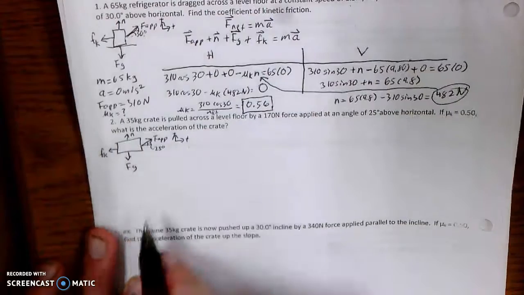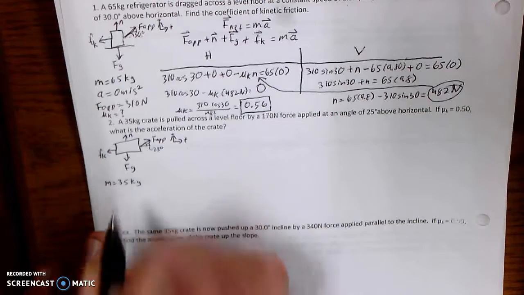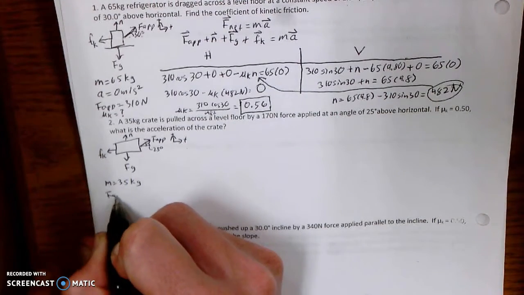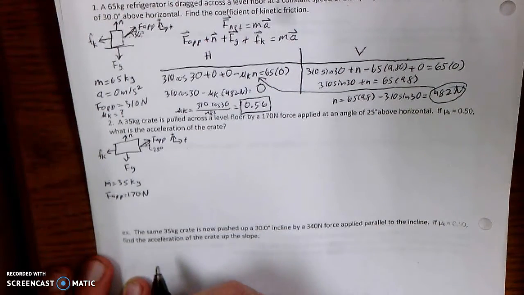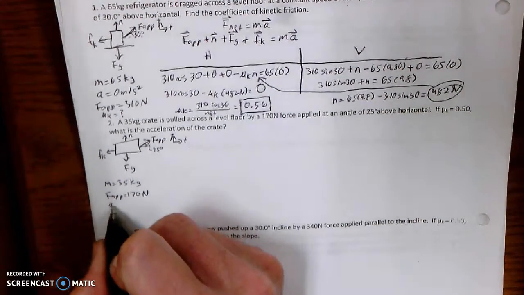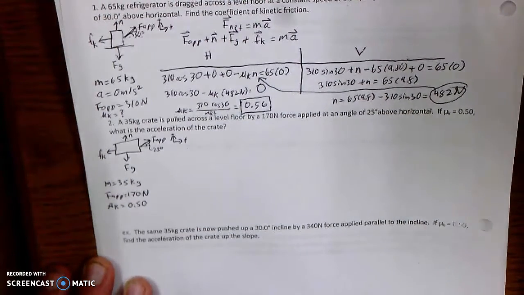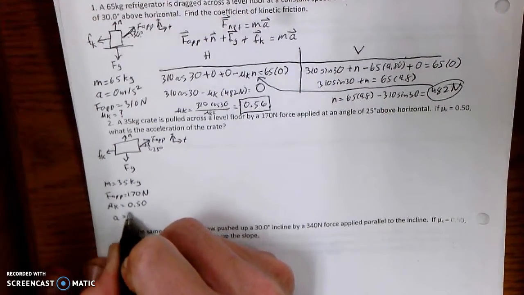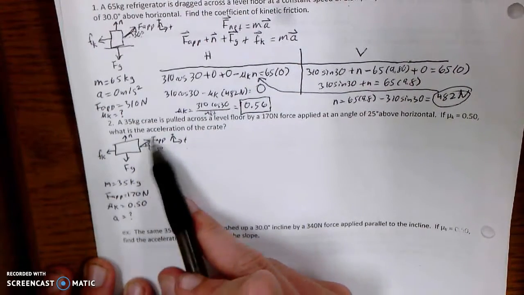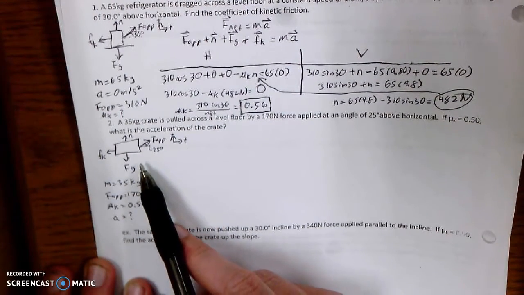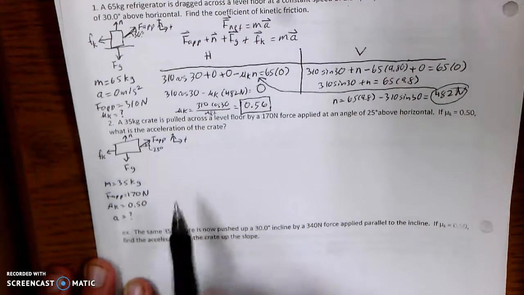That says 25 degrees. Knowns, 35 kilograms is the mass. The force applied is 170 newtons. The angle is 25. Mu sub k is 0.50. And then, what is the acceleration of the crate? Okay. We know the crate's not going to go up or down. We're assuming we're not pulling hard enough to pull it off the floor. I'll tell you what you would get later, sometime, if we pulled it off the floor.